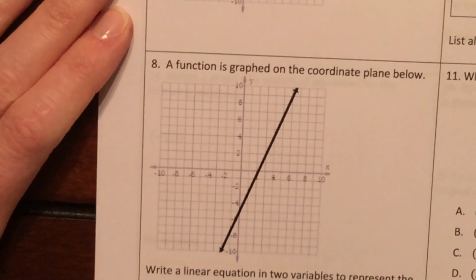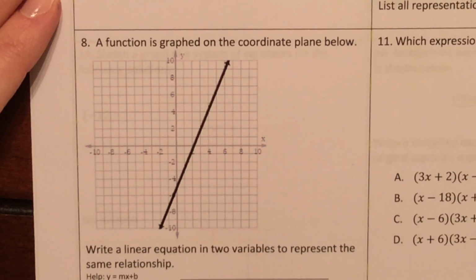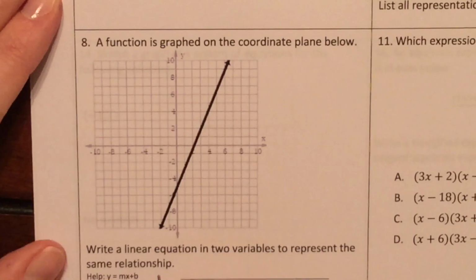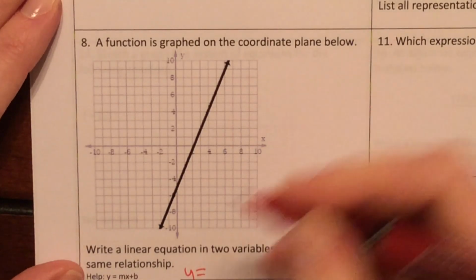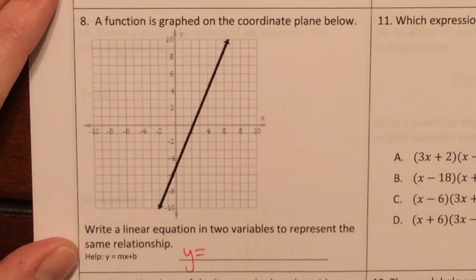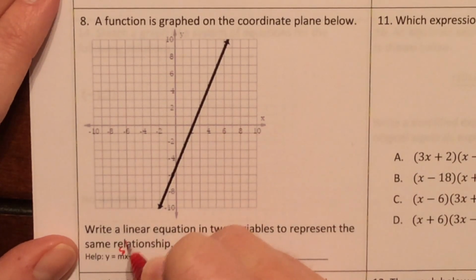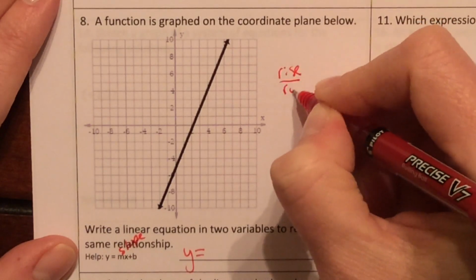Question number 8. A function is graphed on the coordinate plane. Write a linear equation in two variables to represent the same relationship. The two variables is just saying x and y, and that's how we're going to start it, y equals. We need our m. M stands for slope. And slope, remember, is your rise over your run.